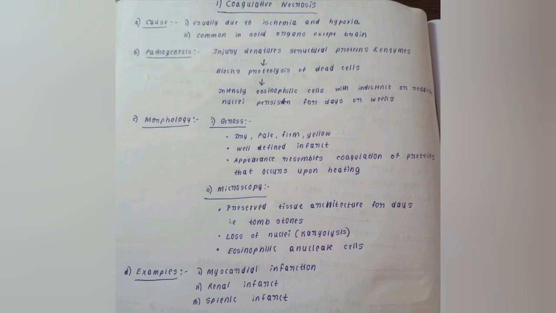You would have done that experiment in biochemistry in the first year in the urine analysis, that you heat and do the acetic acid test, the protein precipitates, right? So that is what actually happens.